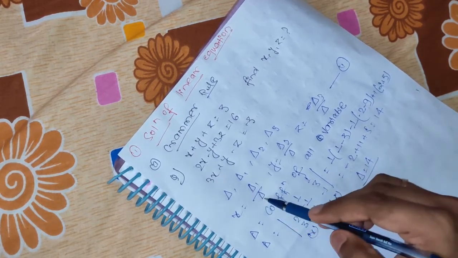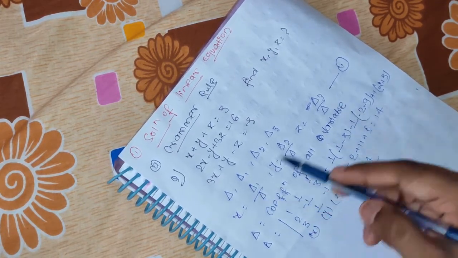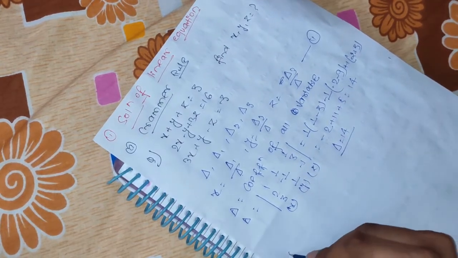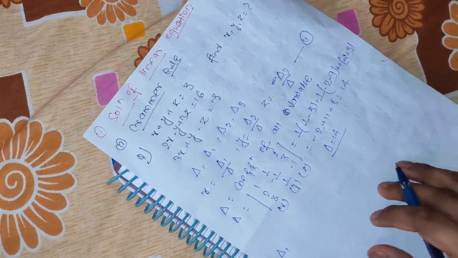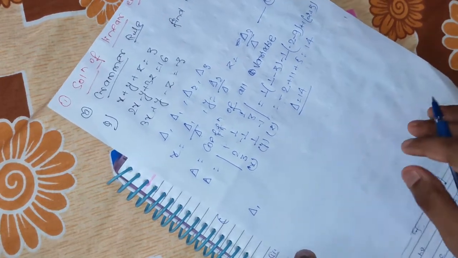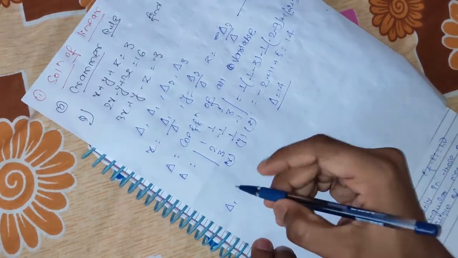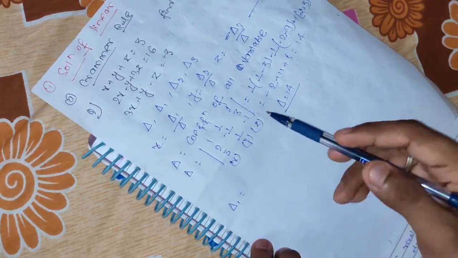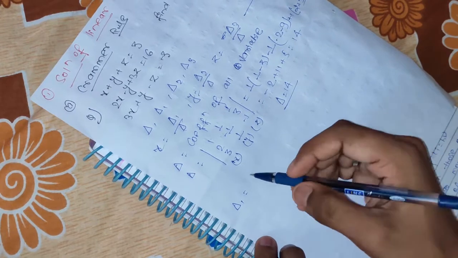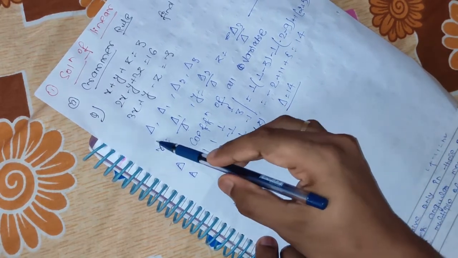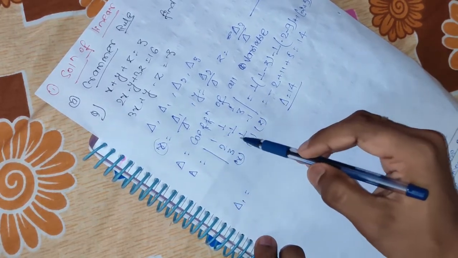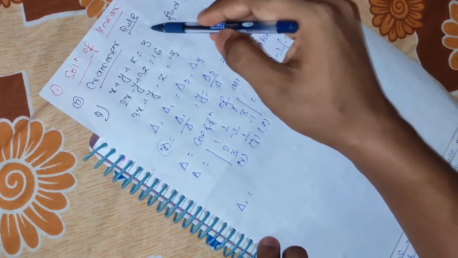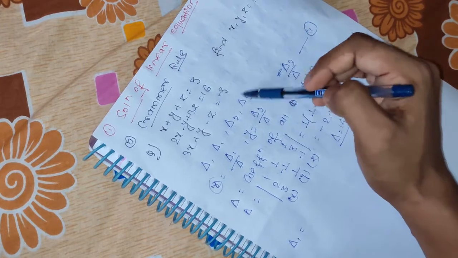So we have found delta, which comes in each term while finding the value of x, y and z. Now we will find delta 1, delta 2 and delta 3. So how can we find the value of delta 1? To find delta 1 we just need to do a similar thing. Delta 1 means we will find the value of x. So in delta we will replace the coefficient of x by the constant terms.